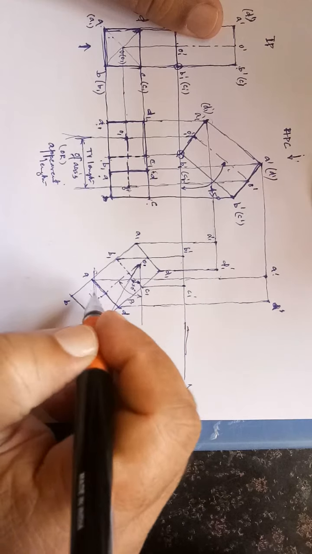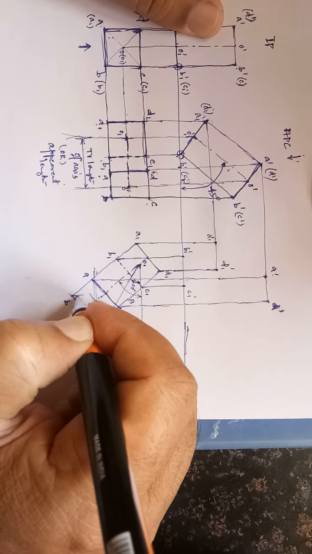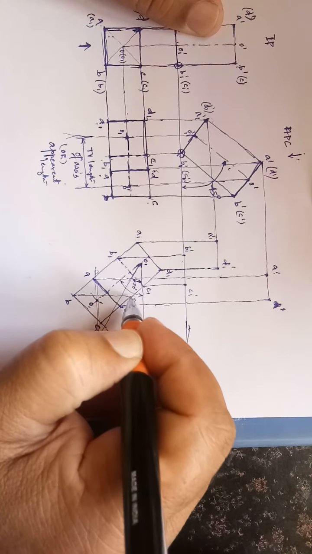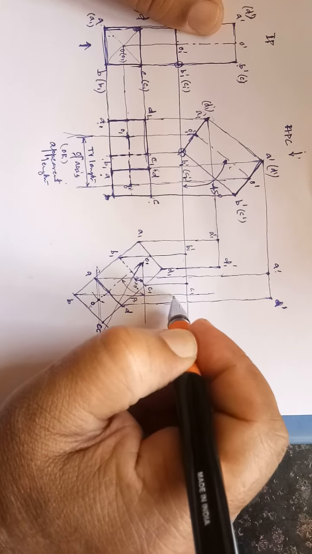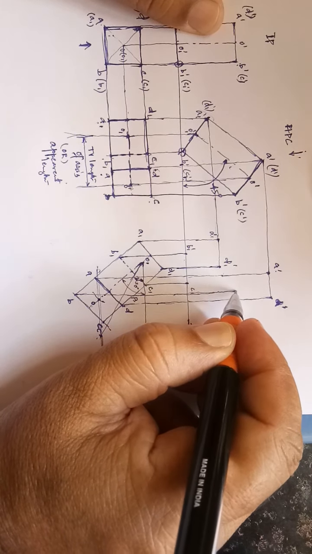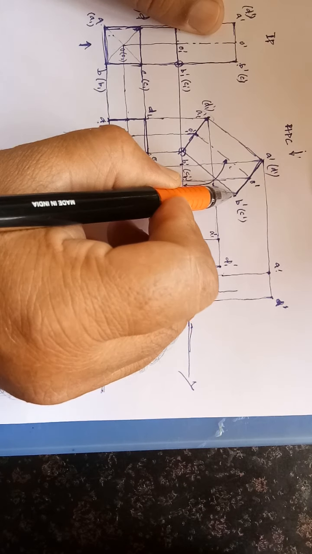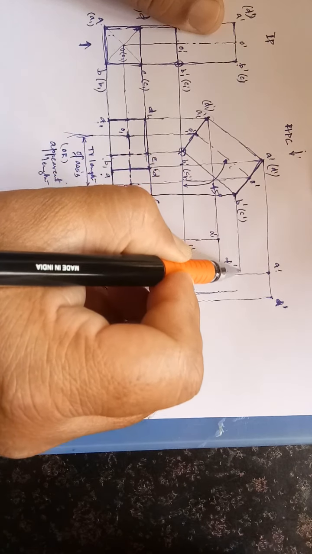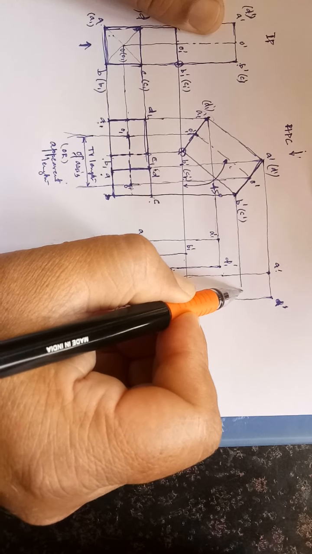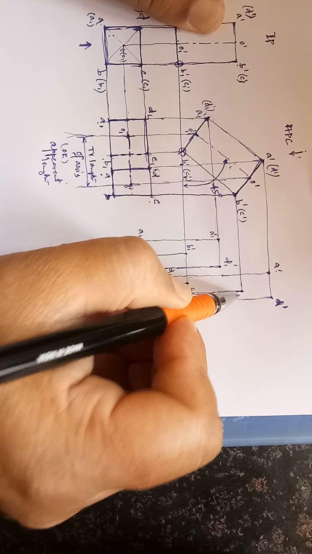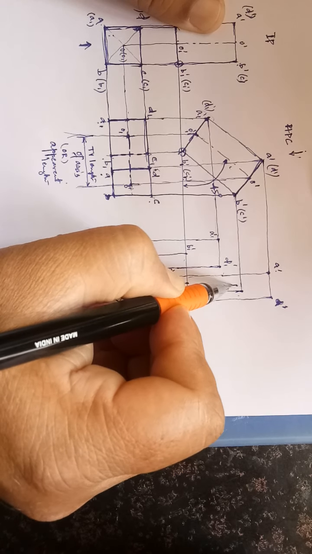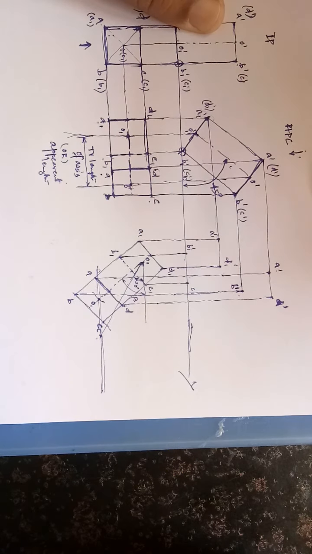Similarly, for B and C, draw the vertical projector from B, and from the previous B dash, draw the horizontal projector. They will meet at this point. So this becomes your new B dash.